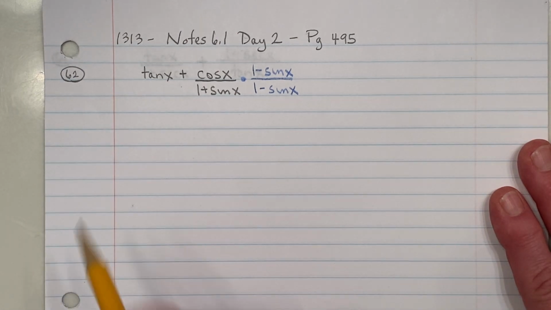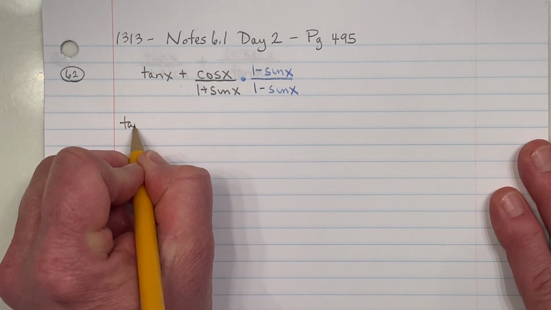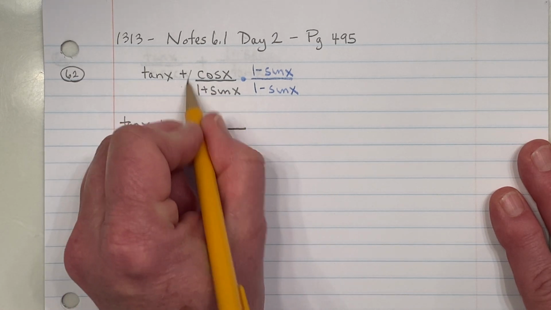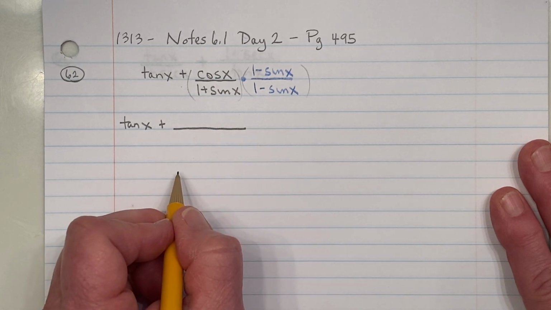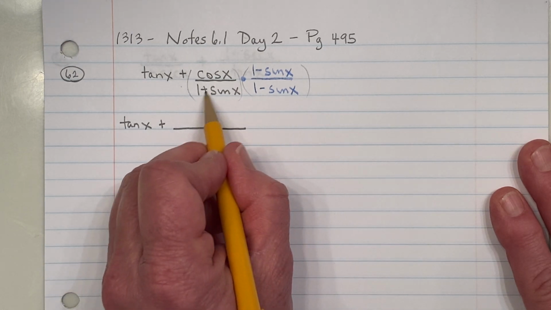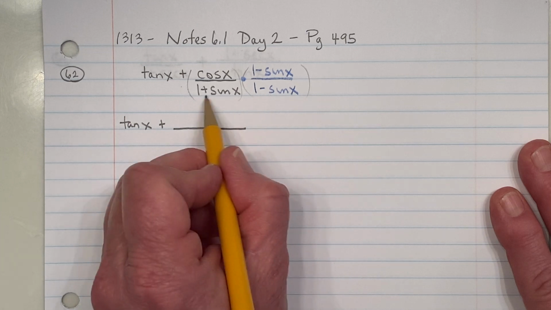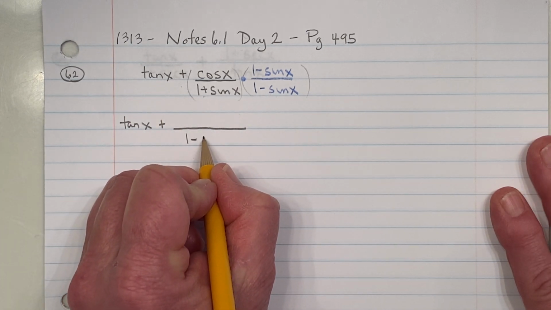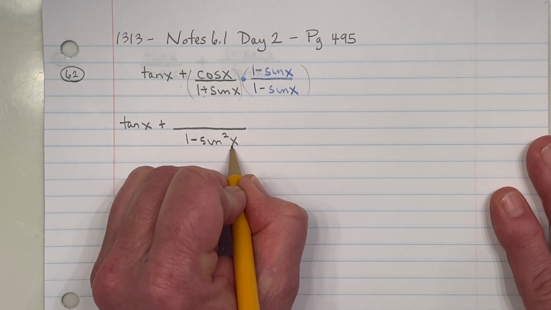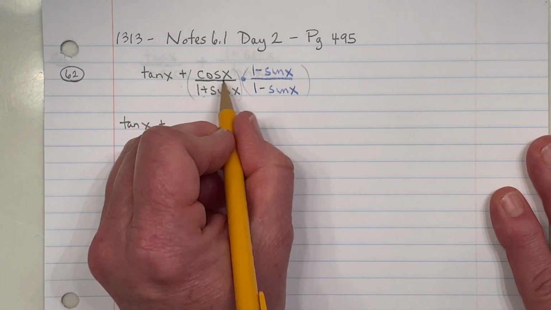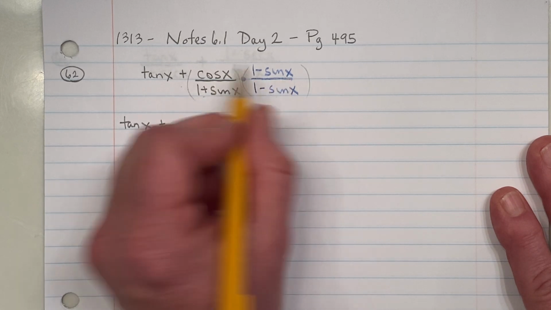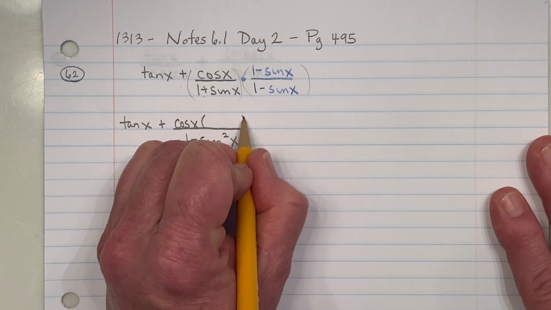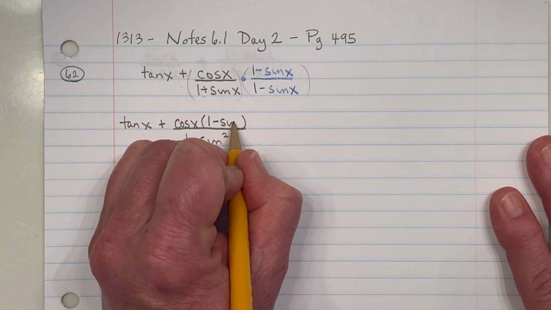So I'm going to work down. I'm going to bring tangent of x down. I'm going to come over here and focus my attention on multiplying these two fractions together. In the denominator, if you FOIL a sum and difference of like terms, these conjugates, you're going to end up, when you FOIL, getting some canceling, but you're going to end up with 1 minus sine squared x. Now, in the numerator, I could distribute the cosine in, but I'm going to hold off on that for a minute. I'm just going to write down cosine of x, and it has to be multiplied by the quantity 1 minus sine x.